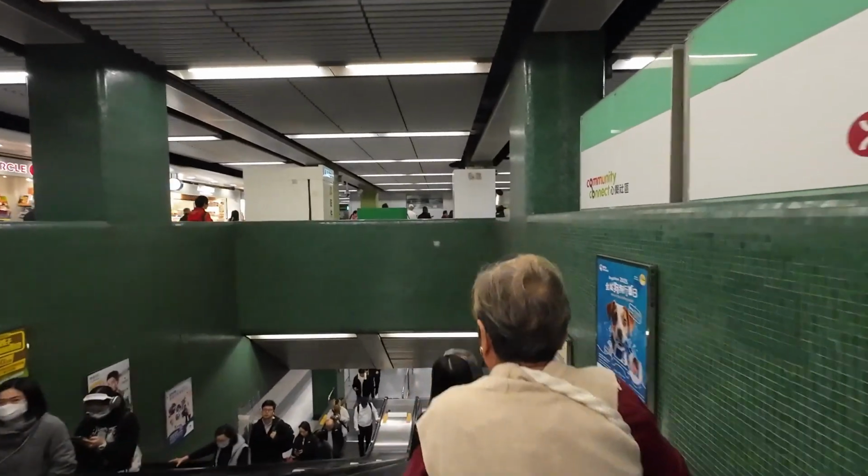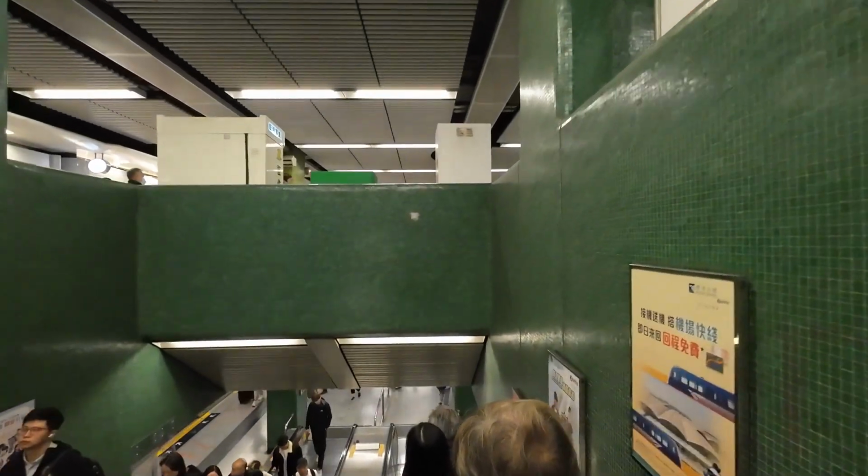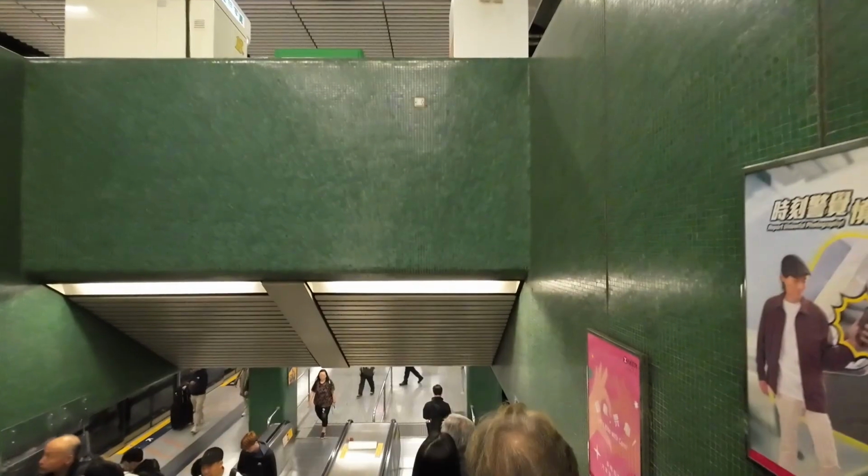Then we go down to the train platform using the escalator or elevator.